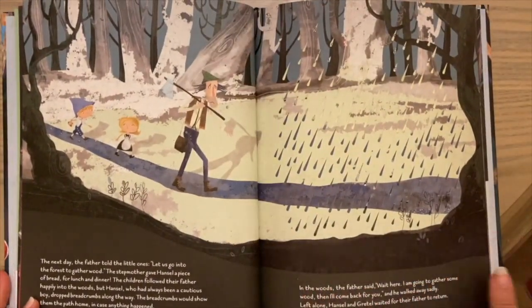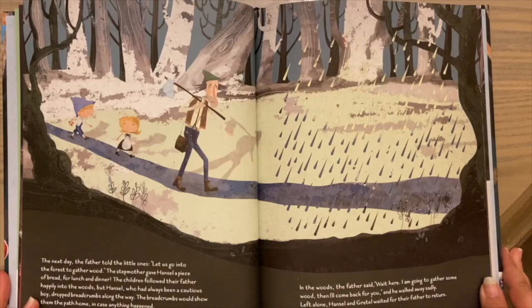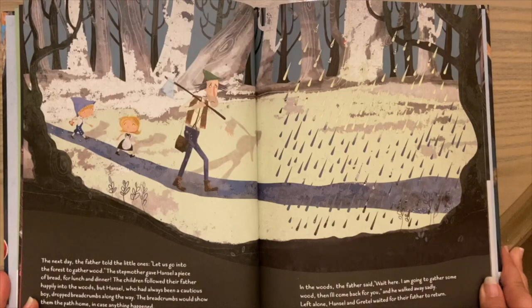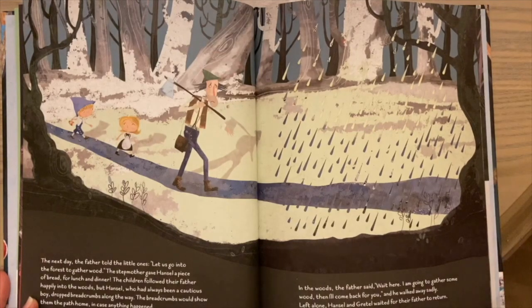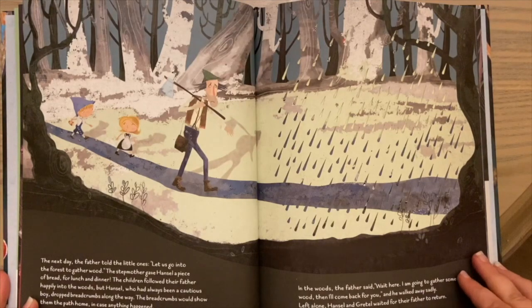The next day, the father told the little ones, "Let us go into the forest to gather wood." The stepmother gave Hansel a piece of bread for lunch and dinner. The children followed their father happily into the woods, but Hansel, who had always been a cautious boy, dropped the breadcrumbs along the way. The breadcrumbs would show them the path home in case anything happened. In the woods, the father said, "Wait here. I'm going to go gather some wood, then I'll come back for you." And he walked away sadly.